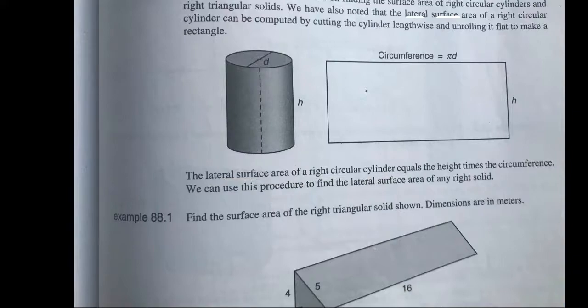Now you can see that here. If you look at the circumference, if you rolled the straw out or pipe or whatever you have out, this distance is really the circumference of the circle. Look at that and see if you can see that. If I cut it right down here, laid it out, this distance around is the same as this distance. So if we find the circumference of the figure, that's going to be the length of the rectangle. So that's how we're going to find the lateral surface area.